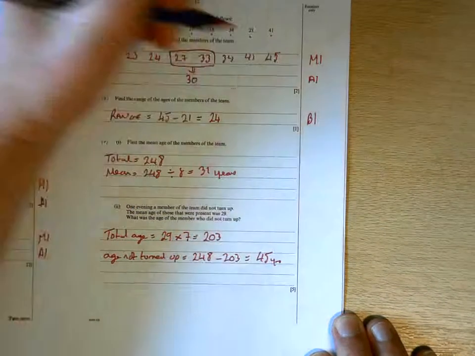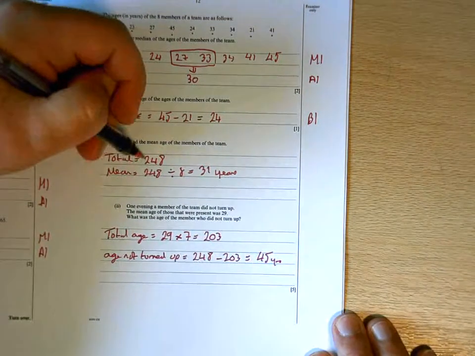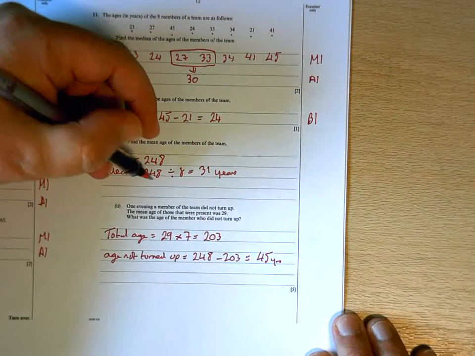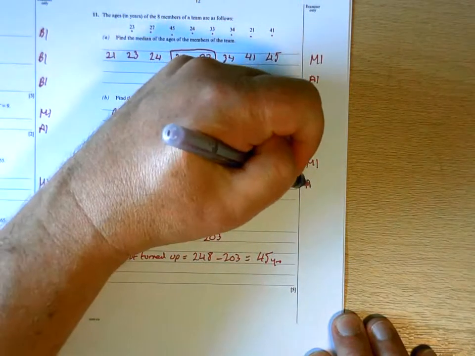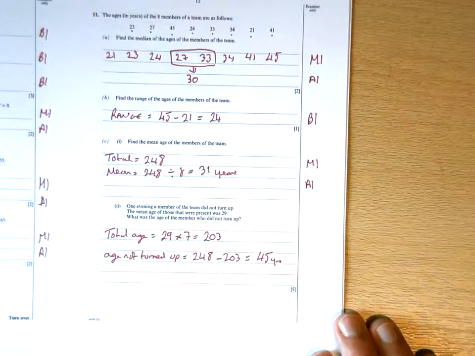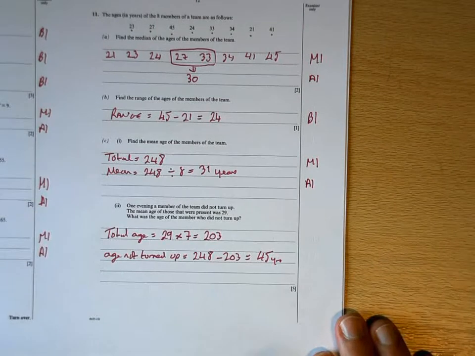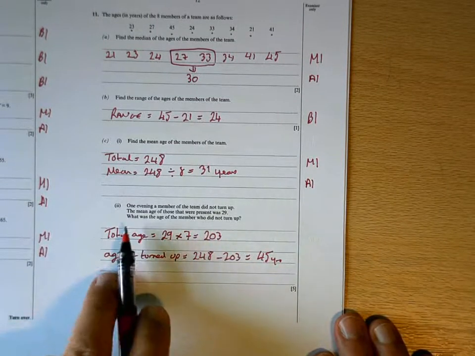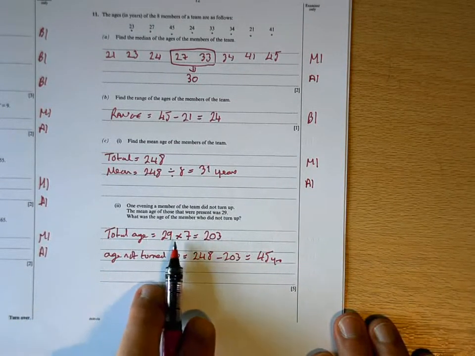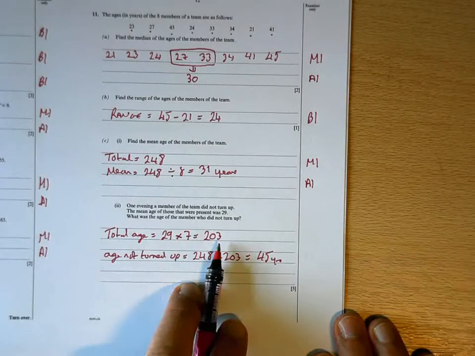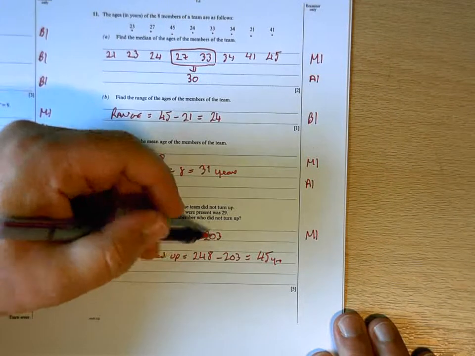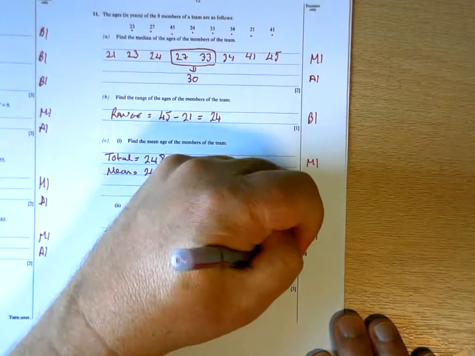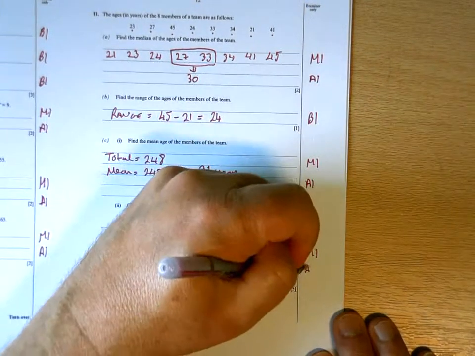For the mean, you get a mark for the method of finding the total and dividing by 8, and 1 mark for correctly getting 31 years. And then there's 3 marks for this. The first mark for finding the new total age, and then the method of working out the difference between the 2 total ages and the correct answer.